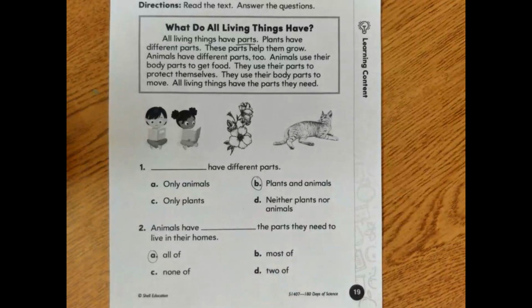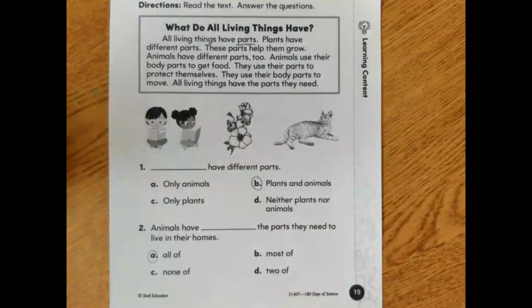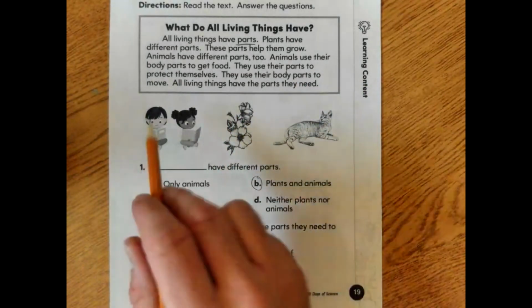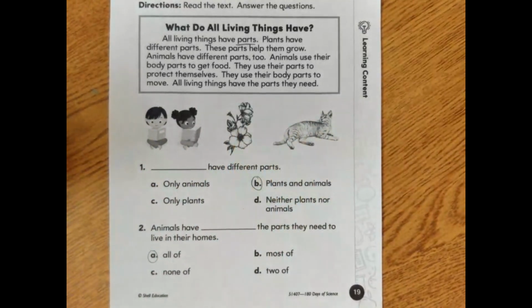Okay? Just circle 1. You don't have to circle all of them, and don't just circle the whole picture. Circle 1 part of each person, the plant, and the cat. Okay? And let me know what you think a part is.